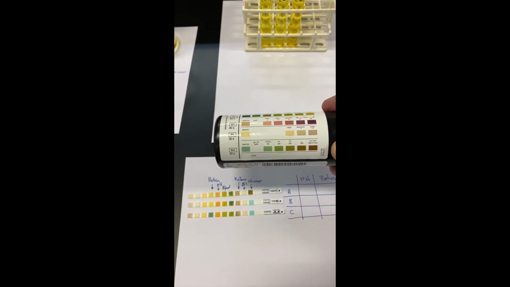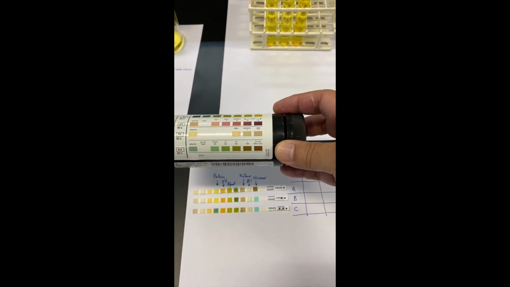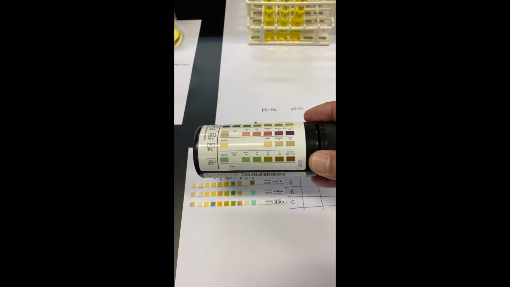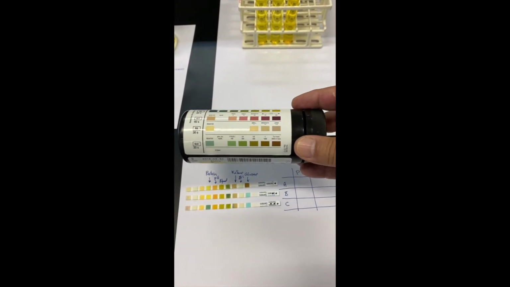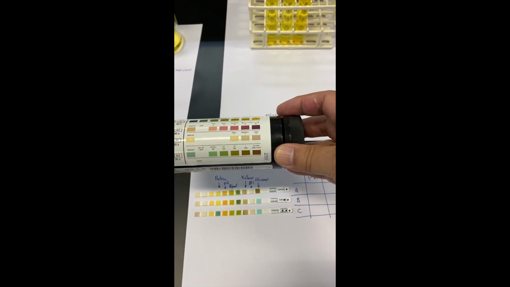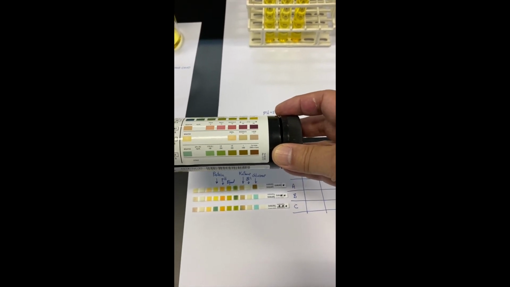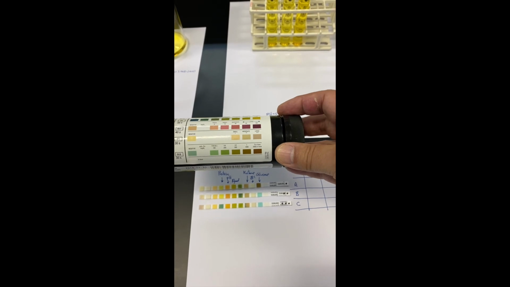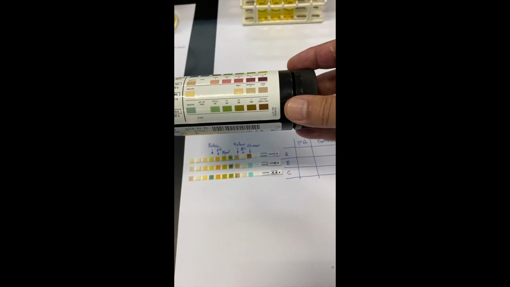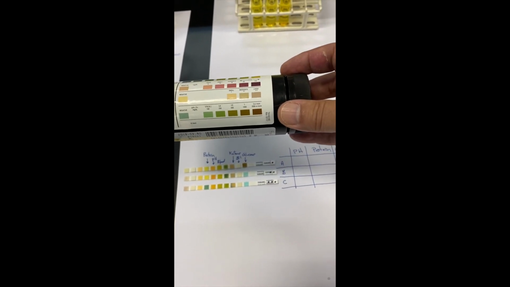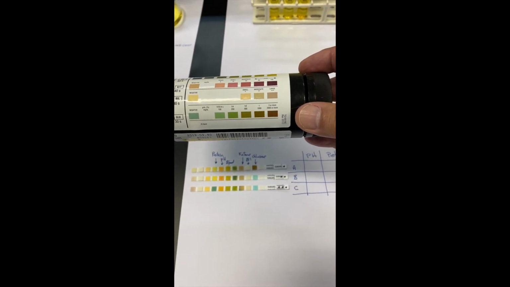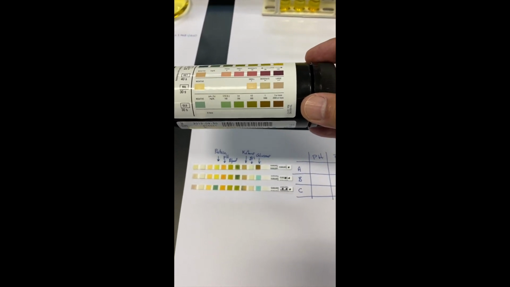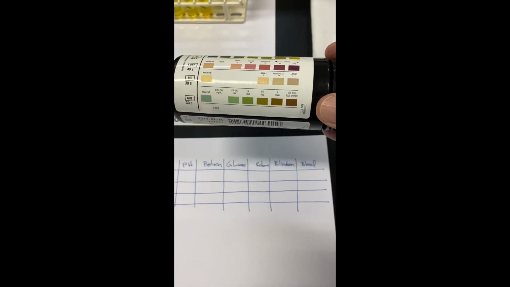Glucose, we see that the top one has a high glucose content. The other 2 are low or not present at all, negative. So glucose in the top one, according to the color on the test strip, is 2,000 or more milligrams per deciliter. So you can take those results and insert them into your table now. I'll write them in here and you'll be able to see them.